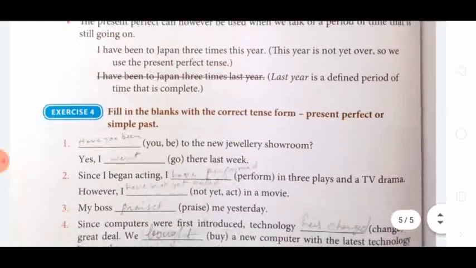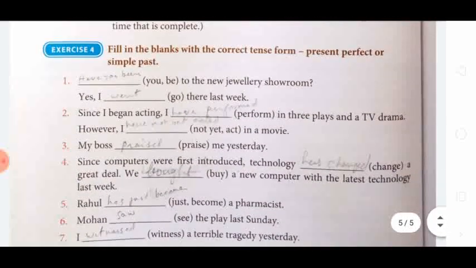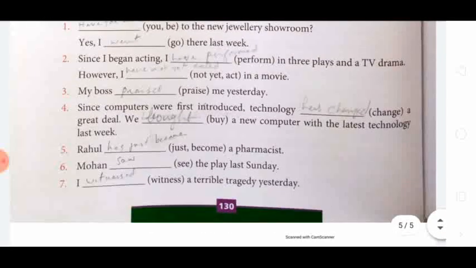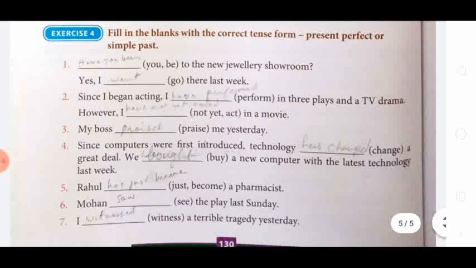And exercise 4 is to fill in the blanks with the correct form of the present perfect or simple past. Keep in mind, if the time factor is given in any way, then we use simple past. If time factor is not given, the action is still going on, then we use present perfect. So here this lesson about past tense, chapter number 20, is going to be over.